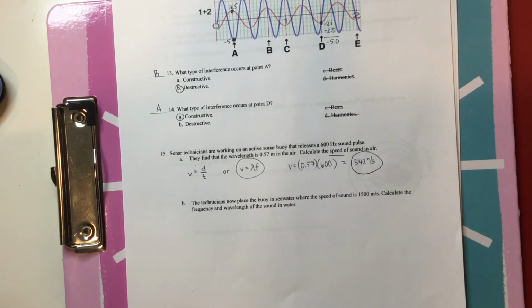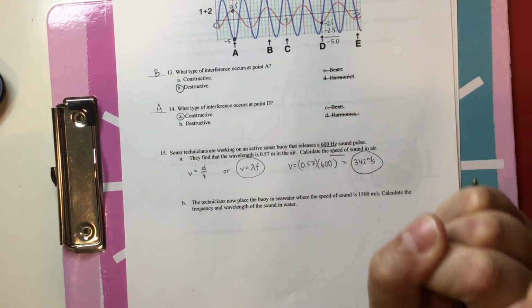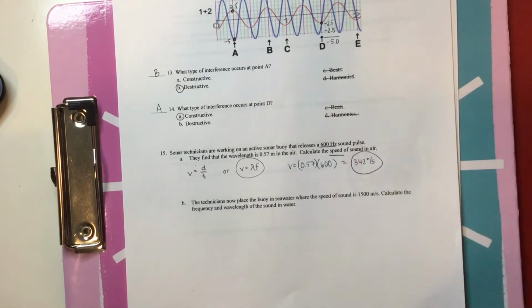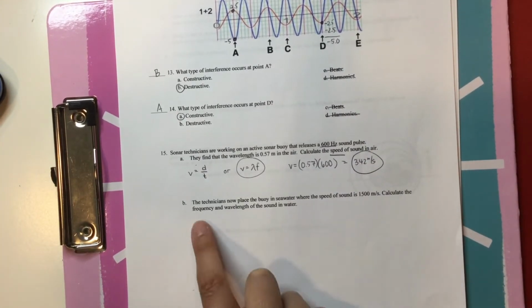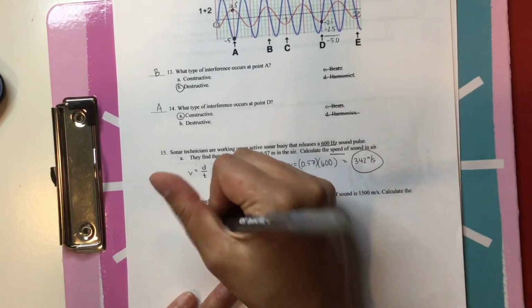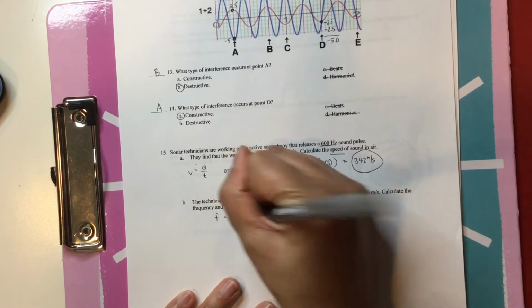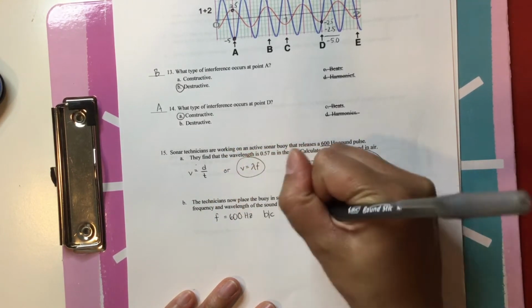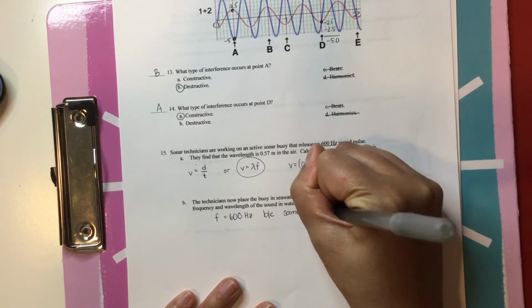Now, the buoy is placed underwater. When it goes underwater, the frequency remains the same. Remember, it's still releasing a 600 hertz sound pulse. The source is still vibrating back and forth with that really rapid frequency. And it's asking me to calculate the frequency and wavelength. But hey, fun fact, I know the frequency. It's still 600 hertz because this is the same source. Same source, same frequency.